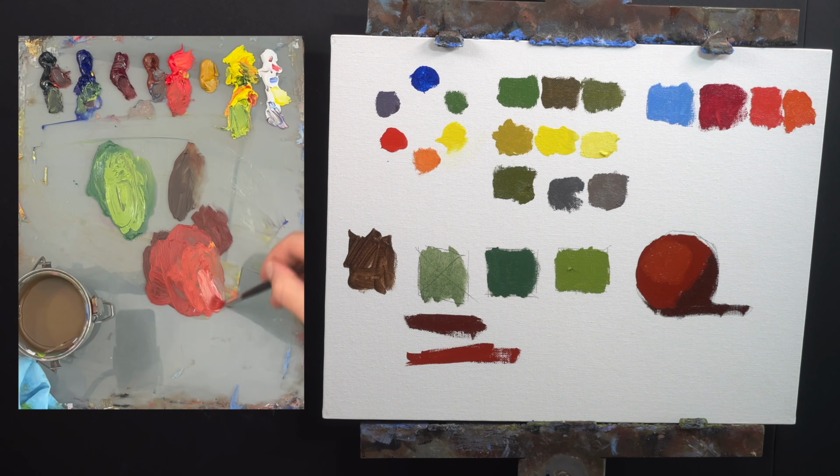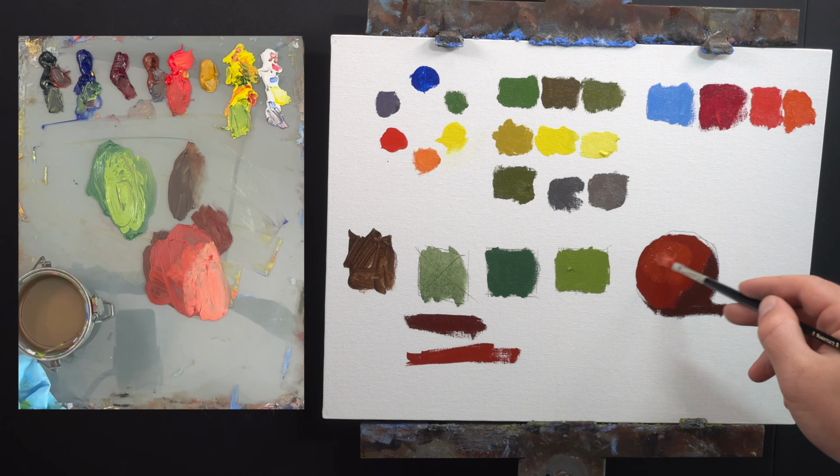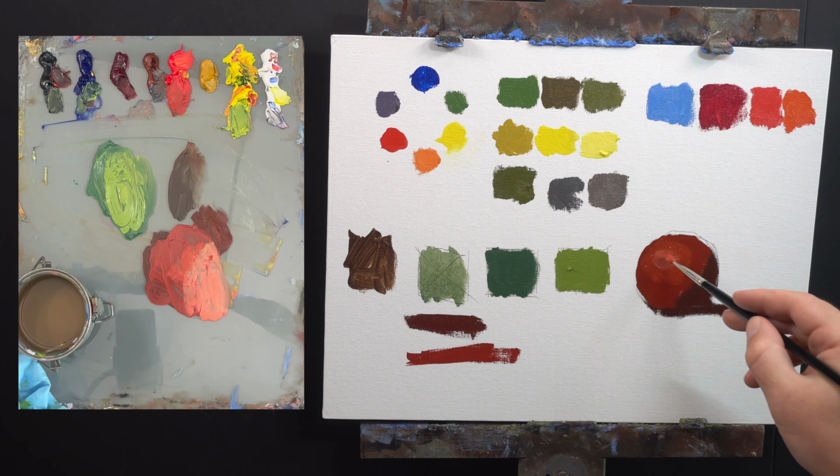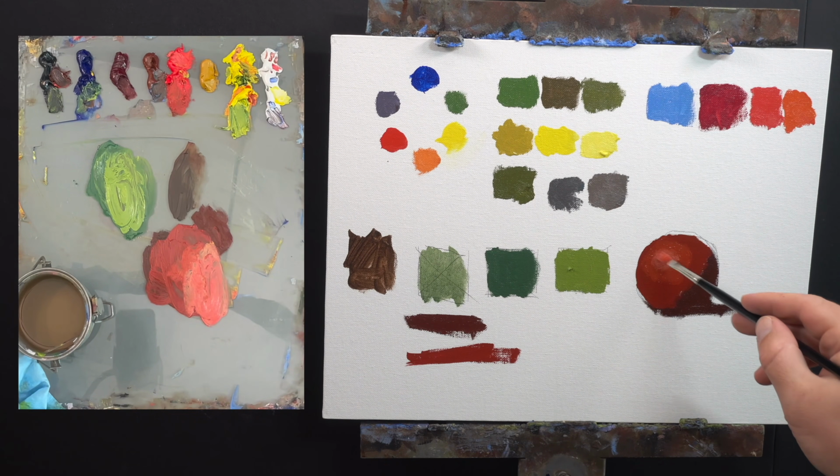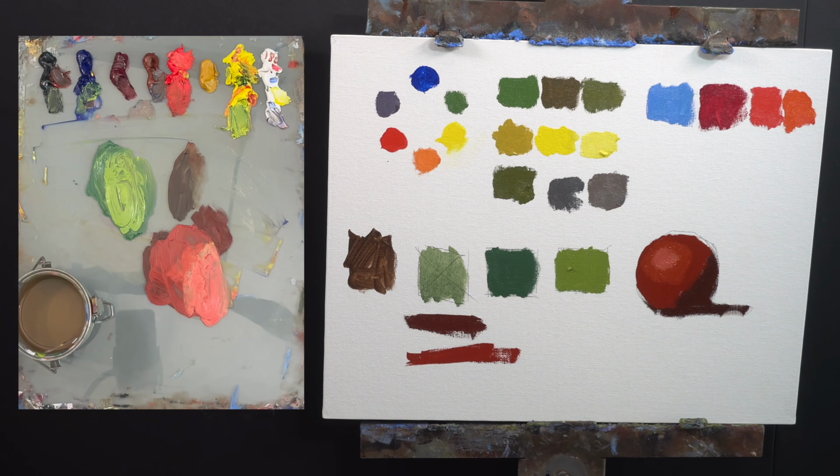And then maybe I'll put some white, a little bit of yellow, mix in the same pile, just adding more paint. It's getting thicker right there. Come back a little more red. And then even more white.